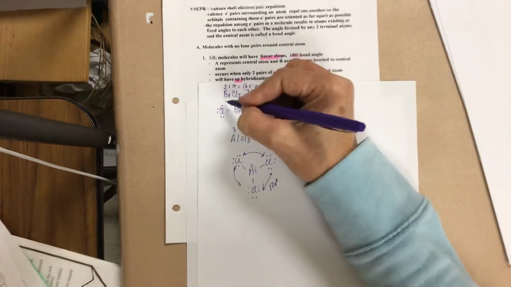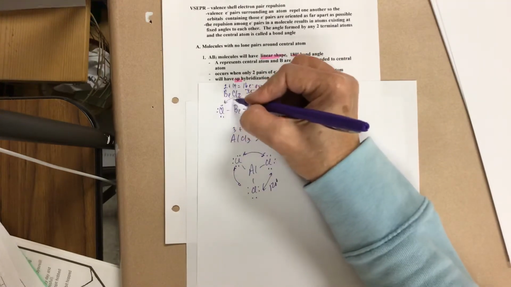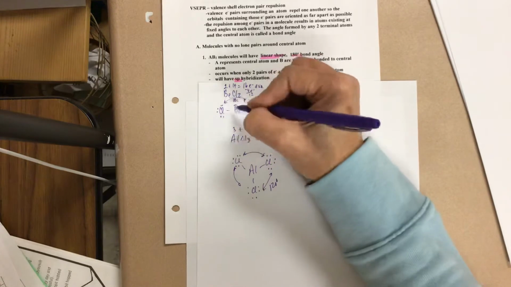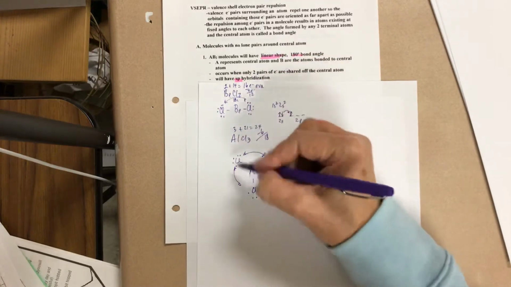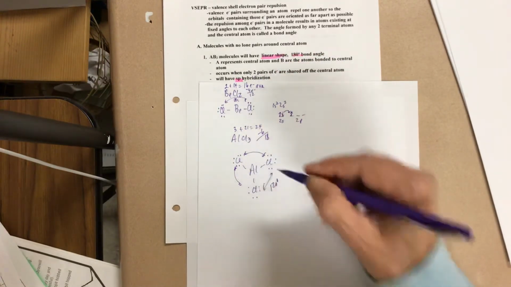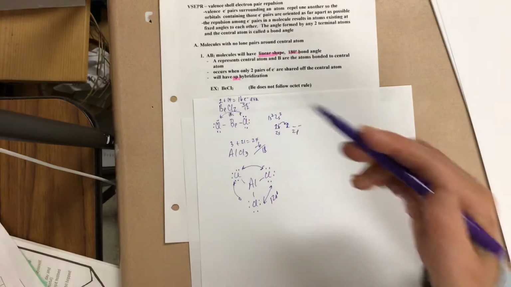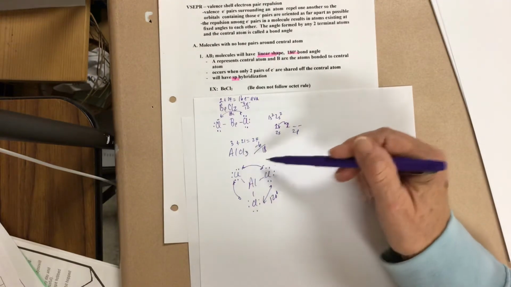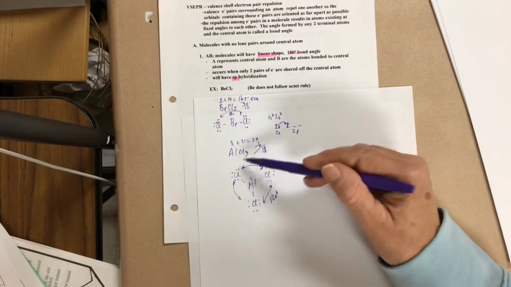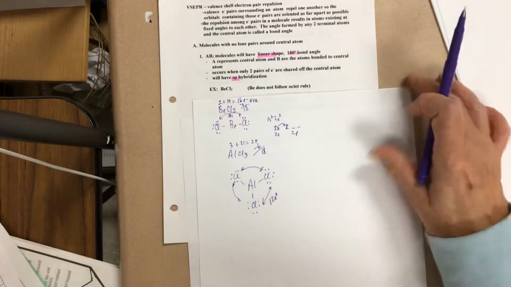Let's go back up here. From here to here would be your 180. So if you had a full circle, half and half. Full circle, take a third of it. Hybridization, you have 1 in your s, a p, and a p, so count your things around it. So it's going to have sp2.